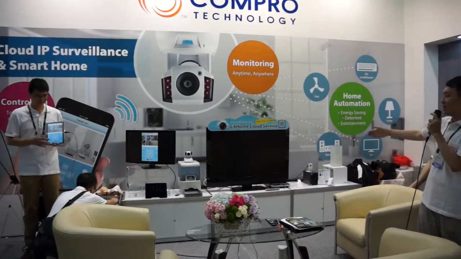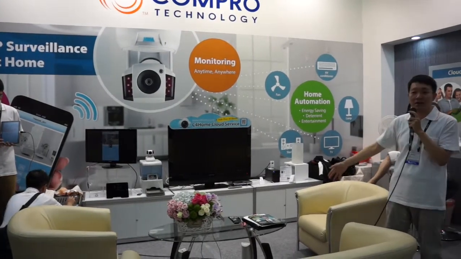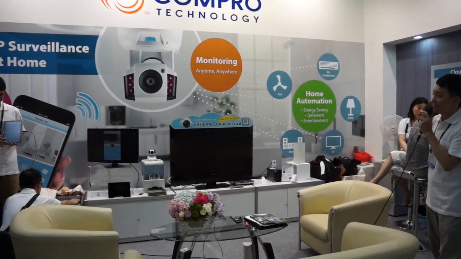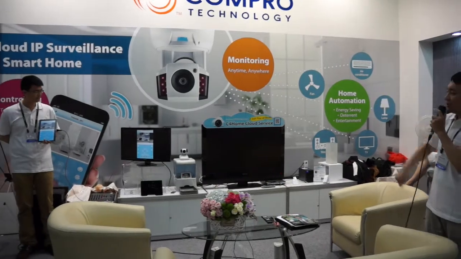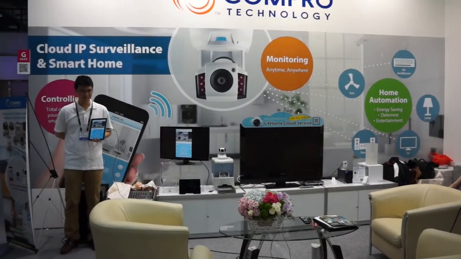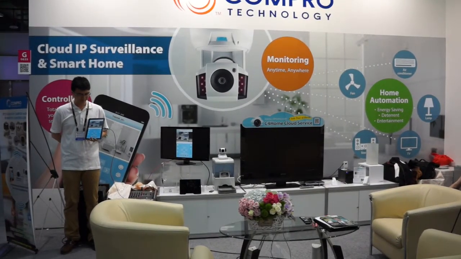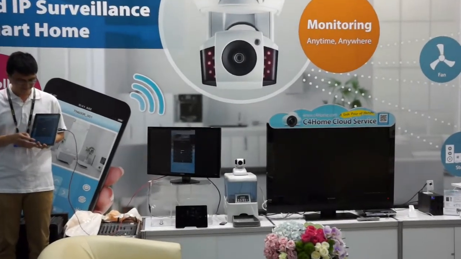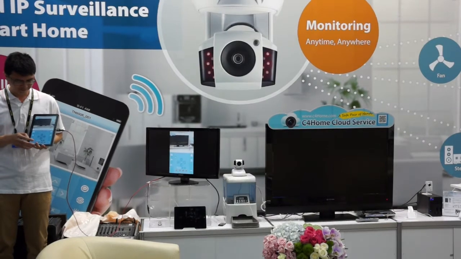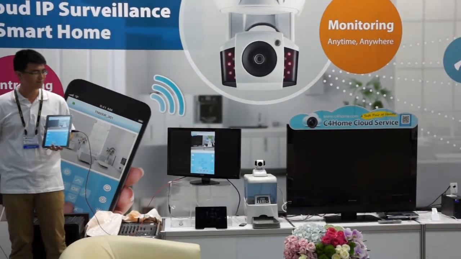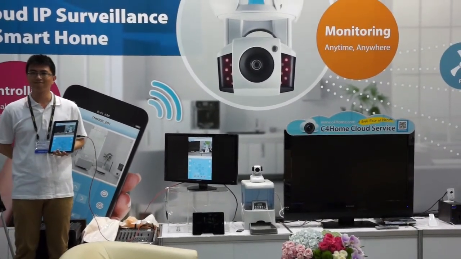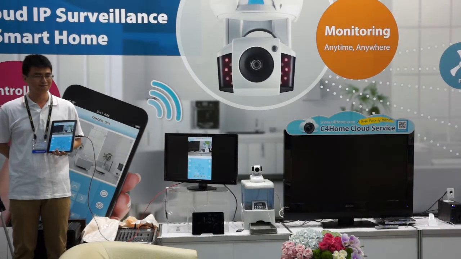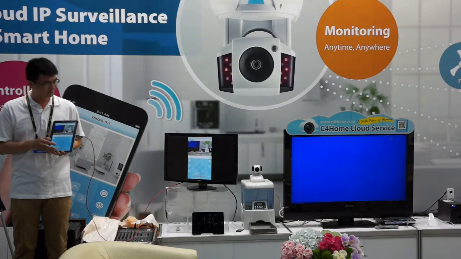For instance, I want to turn on this TV with our camera. As you can see, we only need to select the TV profile and press the power button, and the camera will turn directly to the location of the TV and turn on the power. Now it's on, but it takes some time.